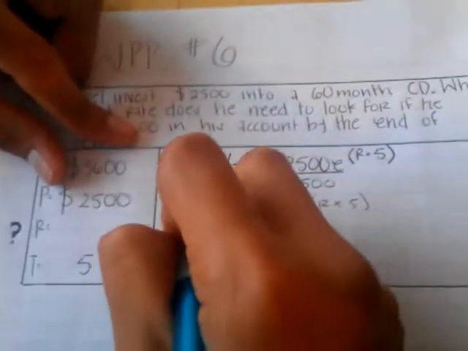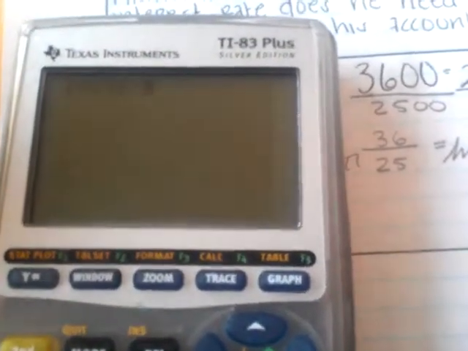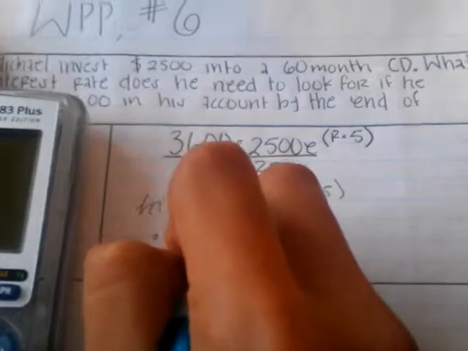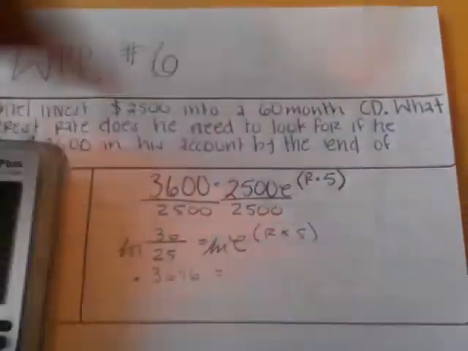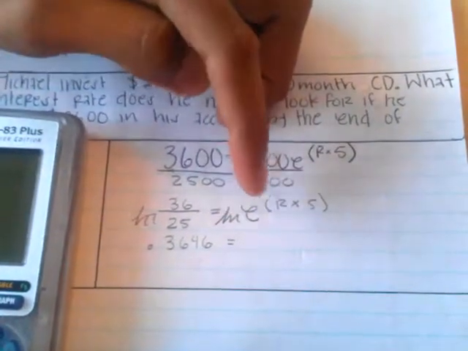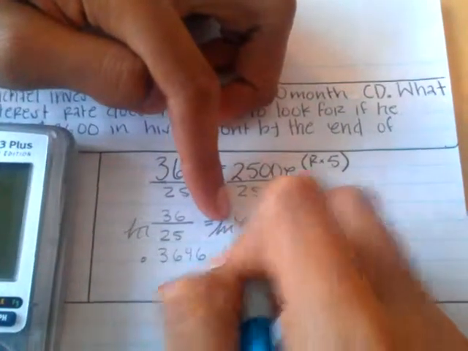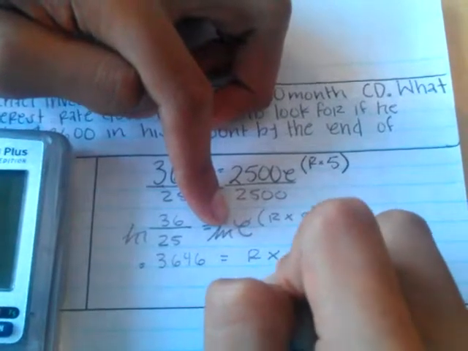Then you want to take the natural log of both sides. So natural log of 36 divided by 25 equals 0.3646 equals, since it's the natural log of e, that will just be 1. So that cancels out, and you're just left on this side with r times 5.